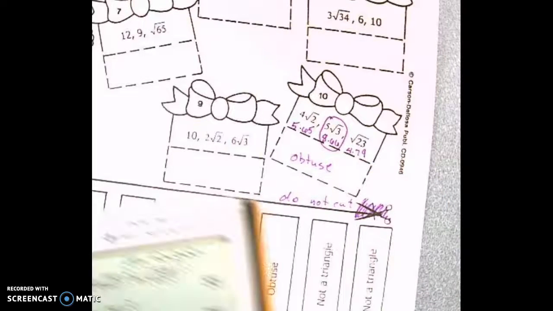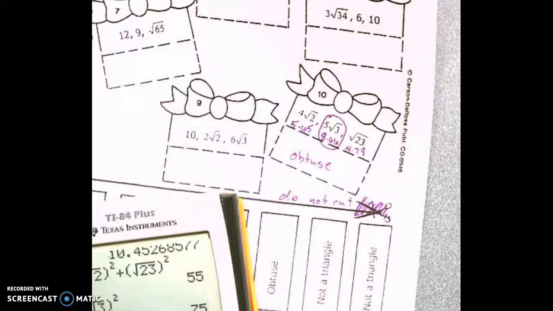In the same manner, you're going to work the other 9 problems on this page.